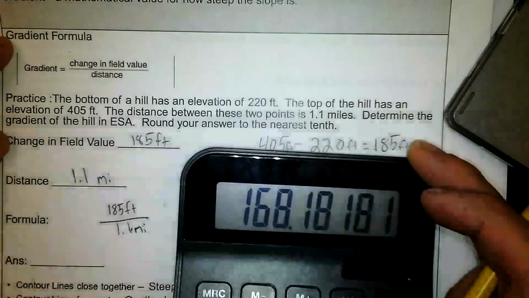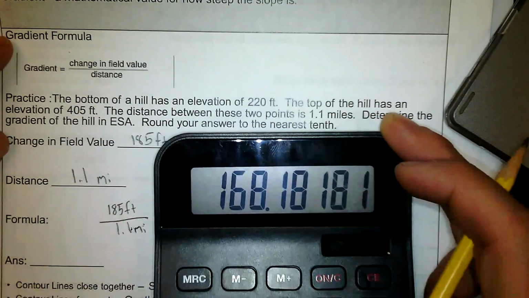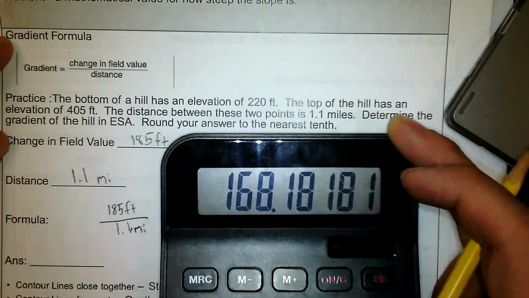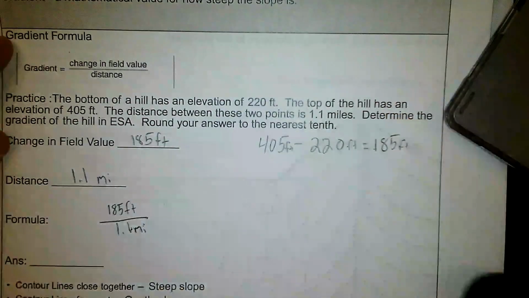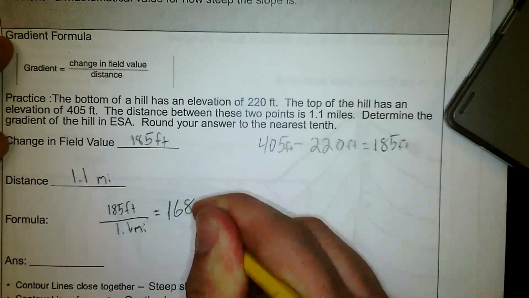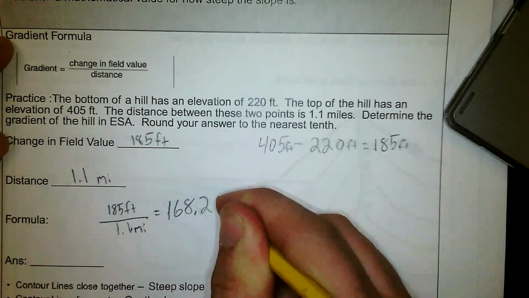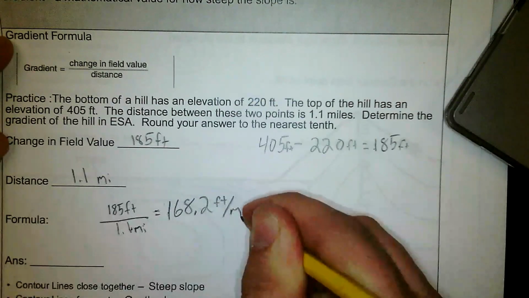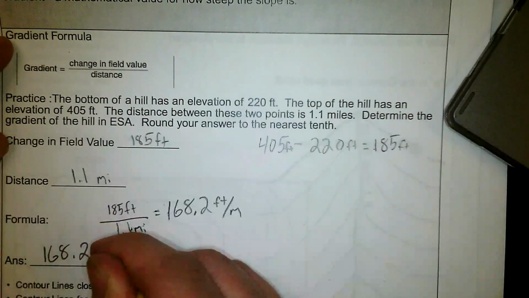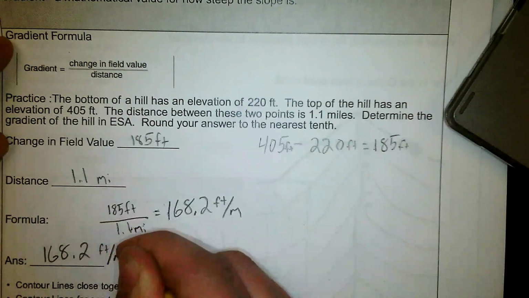If I put that in my calculator, I end up with an answer that's 168.1818. We're going to round that to the nearest tenth. So I'm going to round that to 168.2. I'm going to say that equals 168.2. And my units are feet per mile. I'm going to write that right here, 168.2 feet per mile.